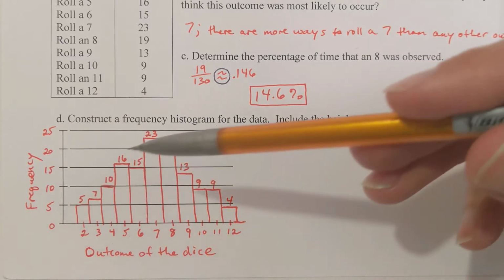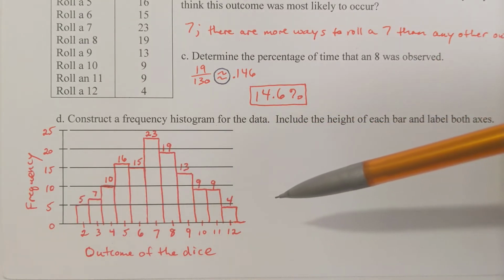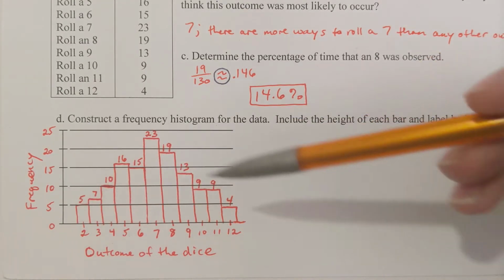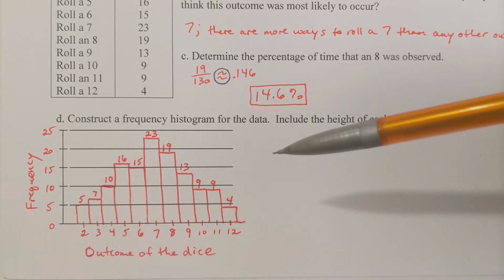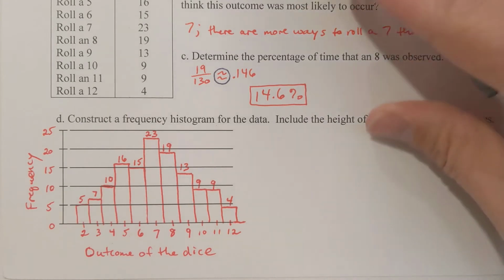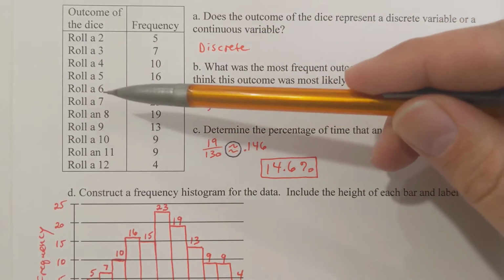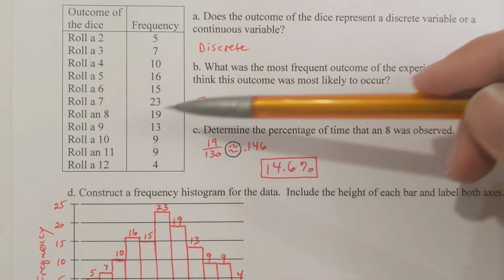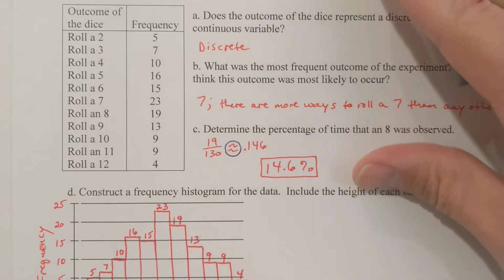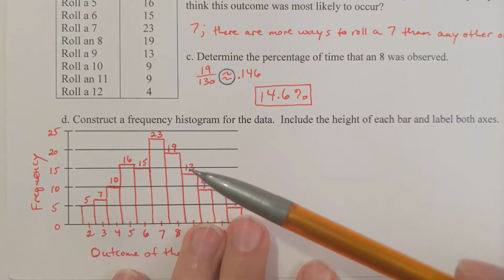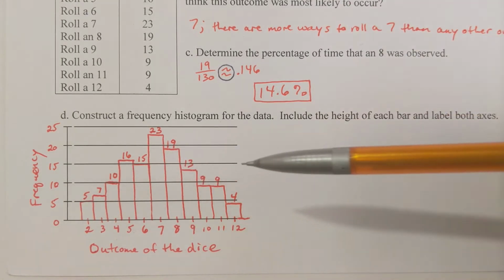Notice how if I were to draw an outline of the tips of the bars here, I'd have roughly a bell curve. Well, that shouldn't be surprising because we've already said that rolling a 7, a 6, an 8, a 5, and 9 is more likely to occur than any of these other outcomes. So I should expect to have a bump in the graph near the center. And that's exactly what happened.